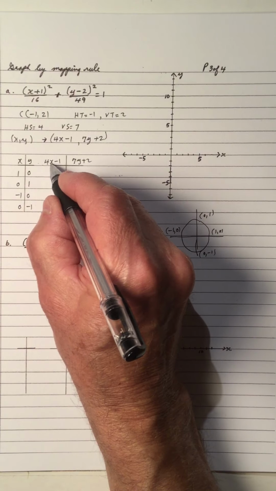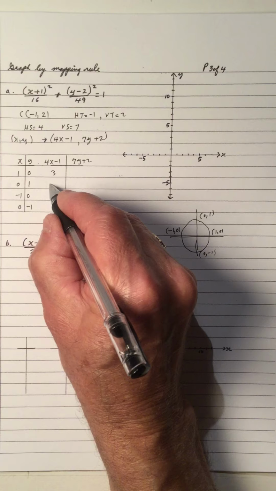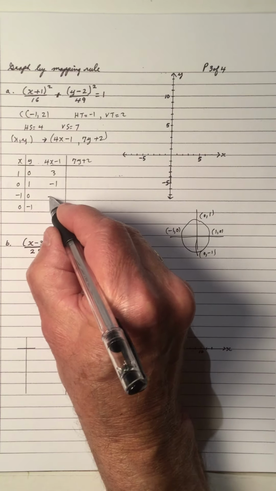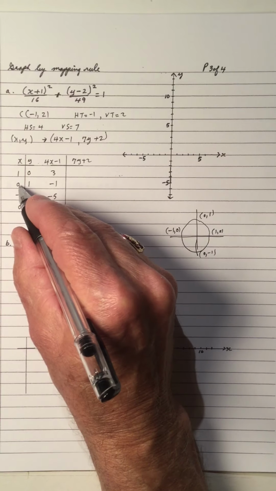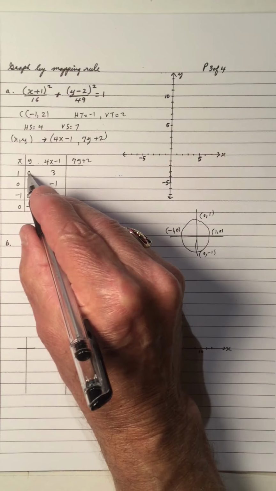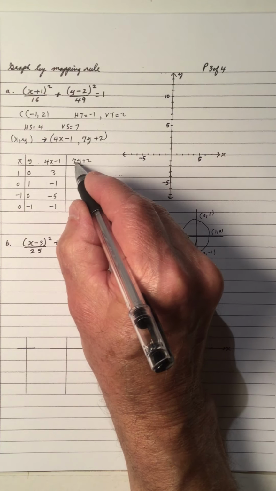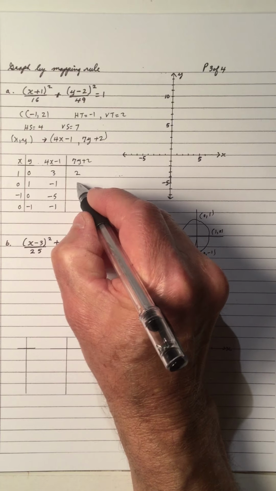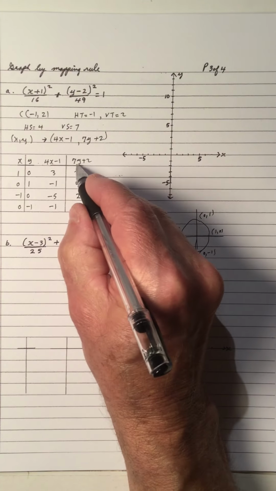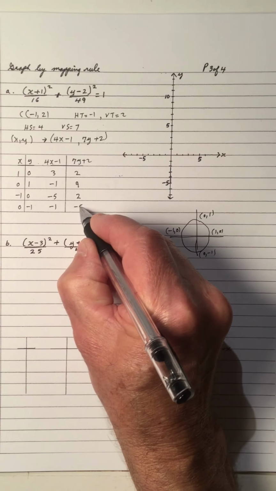So put a 1 in here, 4 minus 1 is 3. Put a 0 in, you get a negative 1. Put a negative 1 in for x, and you get a negative 5. Put 0 in, which I did, you get negative 1. Now, sub these values in for y. 0 going in here gives you a 2. 1 going in here gives you a 9. 0 going in gives you a 2. Negative 1 gives you negative 7, plus 2 is negative 5.